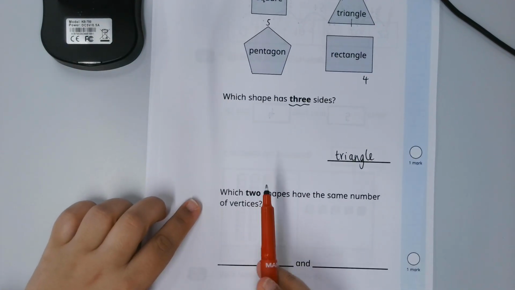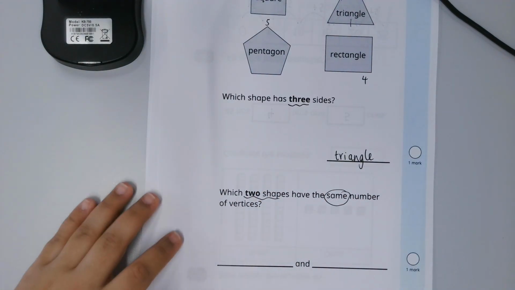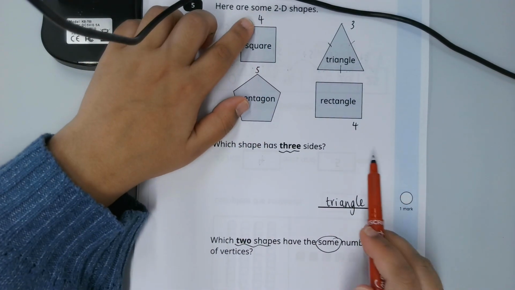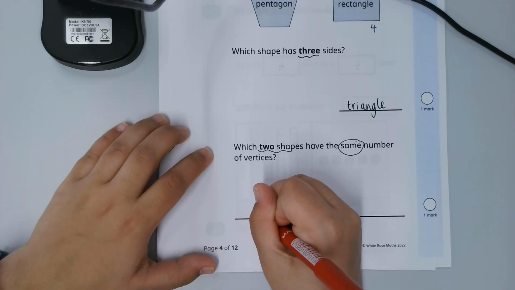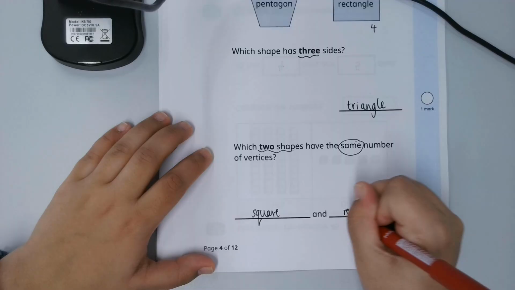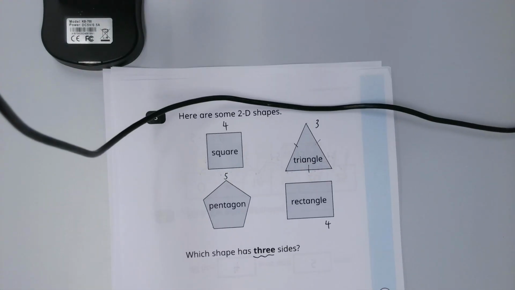My question is asking me which 2 shapes have the same number of vertices. Oh, a square has 4 and a rectangle also has 4. So my answer is square and rectangle. Square and rectangle. Great.